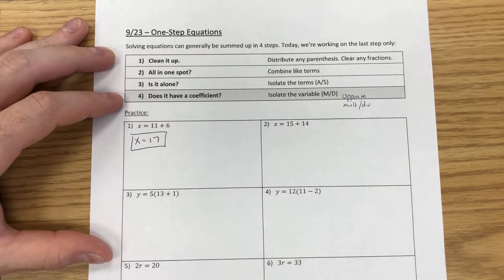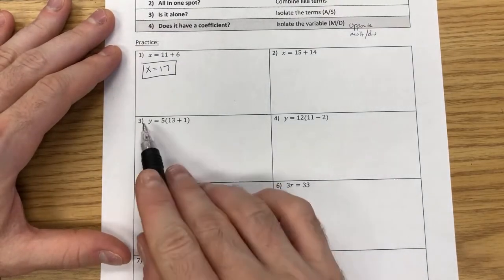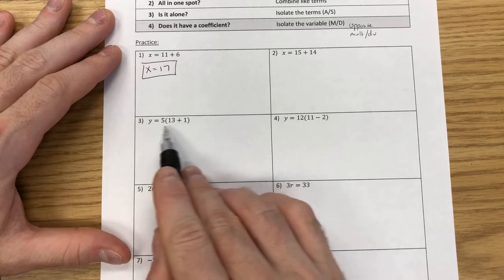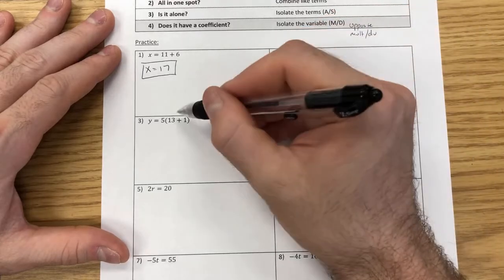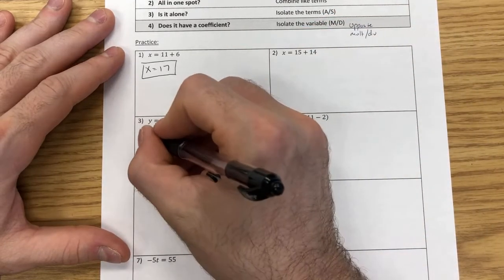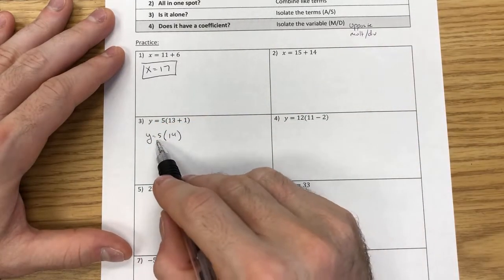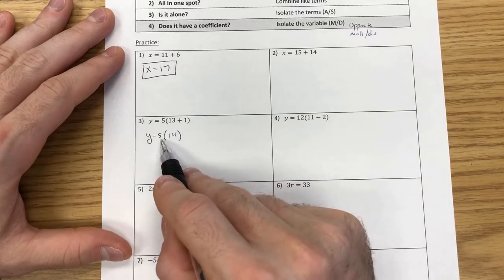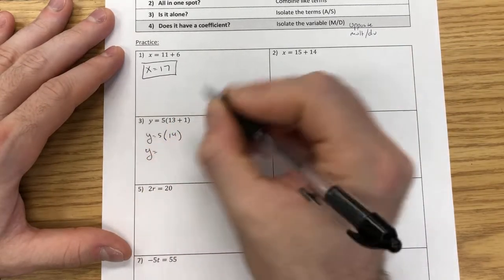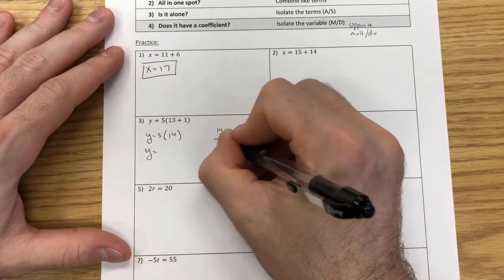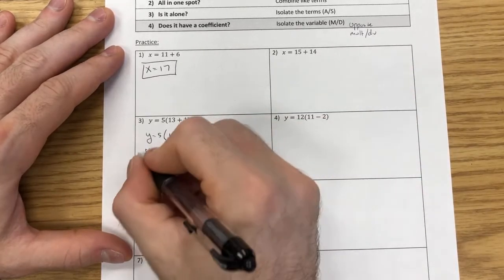That works the same if I have a slightly longer version on one side. If y is all of this, well, all I need to do is evaluate everything over here and I'll know what y is. So let's follow the order of operations. 13 plus 1 is going to be 14. So y equals 5 times 14. And then I multiply 5 times 14. I don't see an operation, so I assume that that's multiplication. So y is, let's see, 14 times 5, 4 times 5 is 20, carrying my 2, 70. Y is 70.